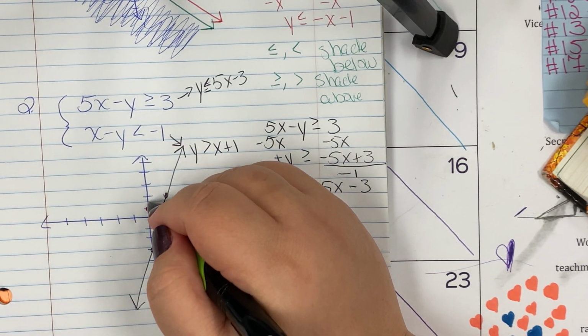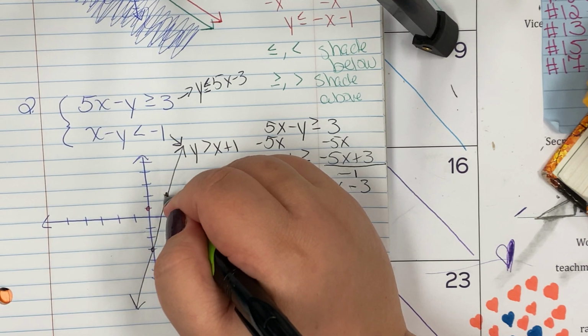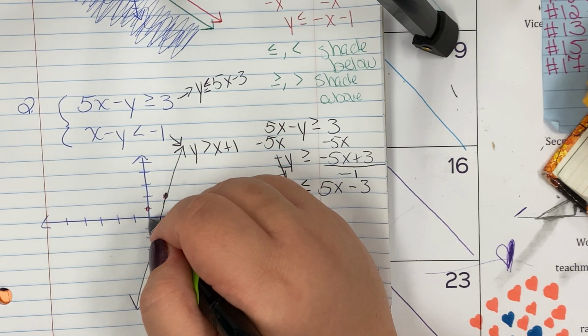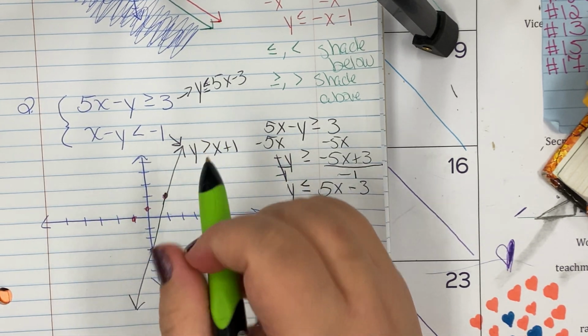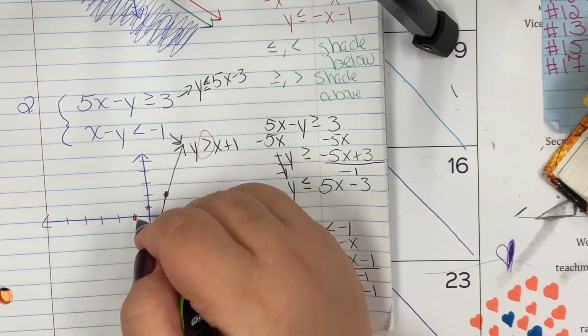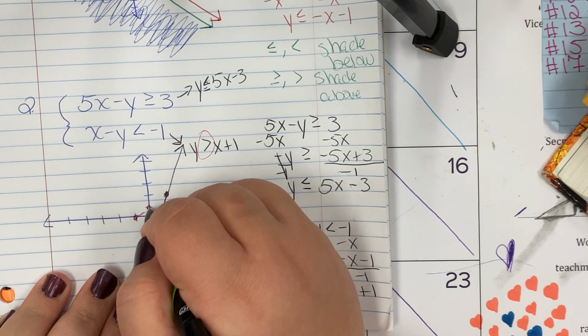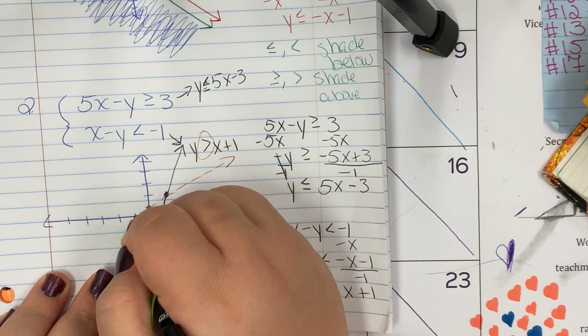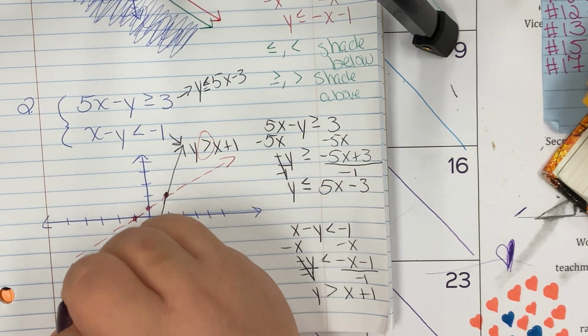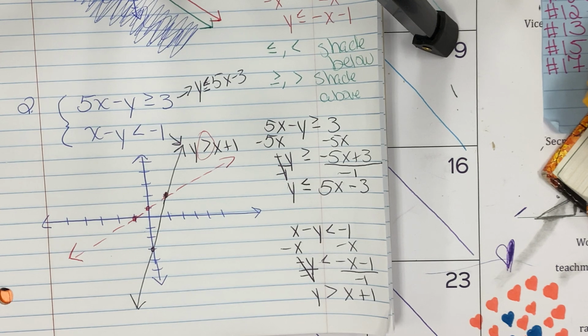And from there, I'm going to go up 1 and over 1, or I can go down 1 and over 1. But this time we have this greater than sign, so that means we're going to have a dashed line. So my line will be dashed, and make sure you make it dashed if you have that symbol.